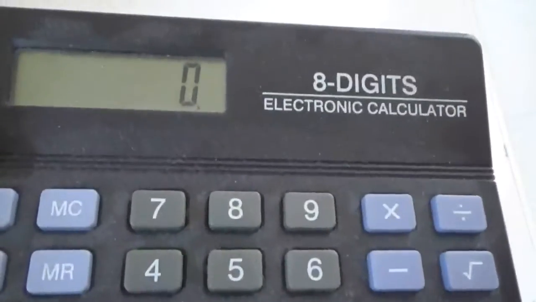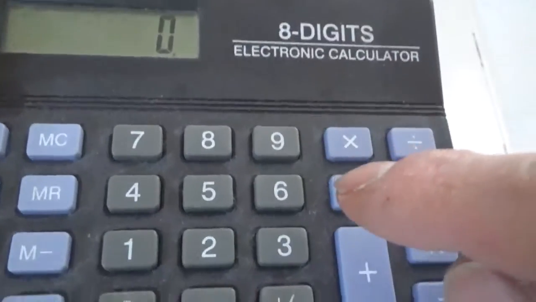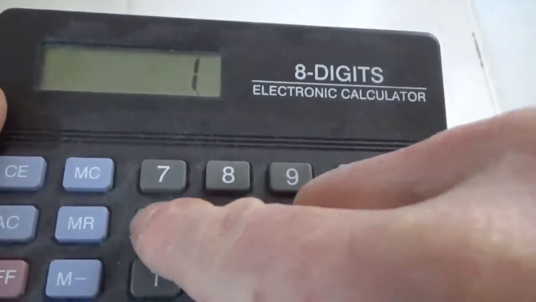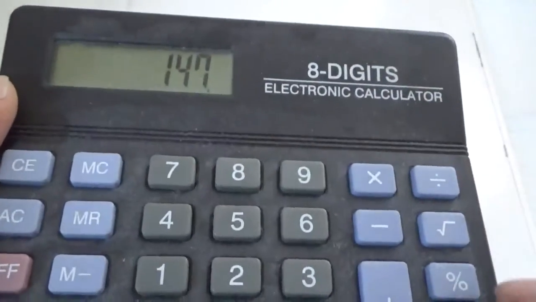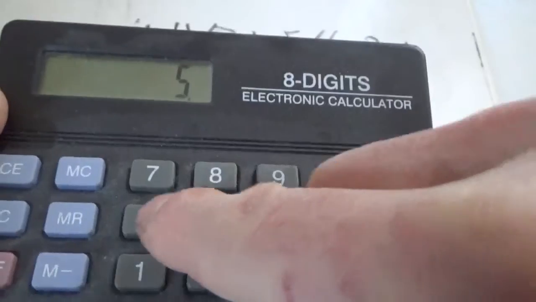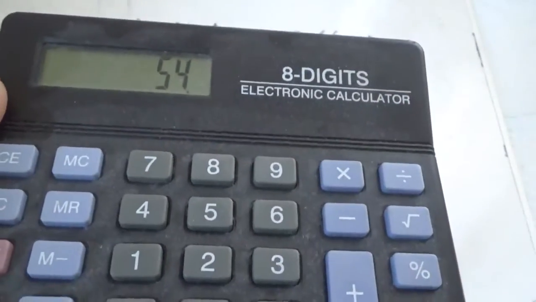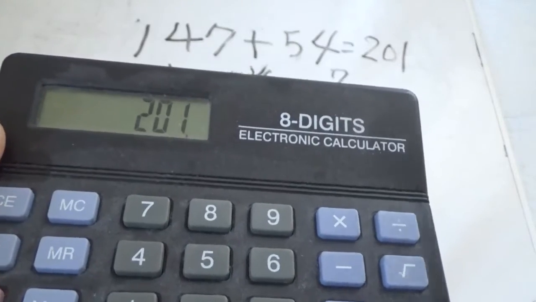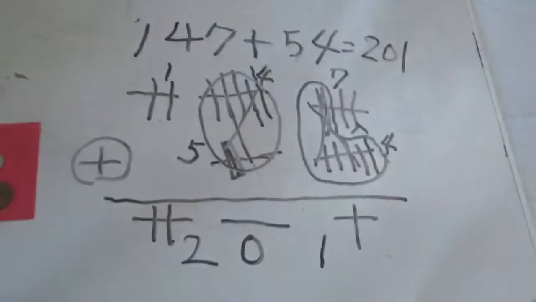Let's try by calculator. 147 plus 54 equals 201. Yes, it's all right.